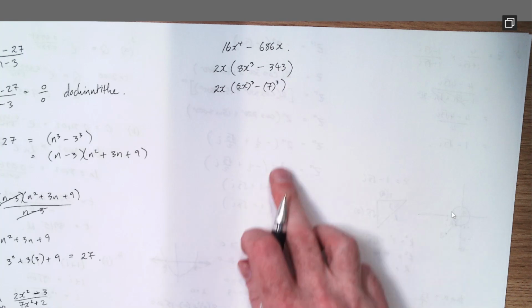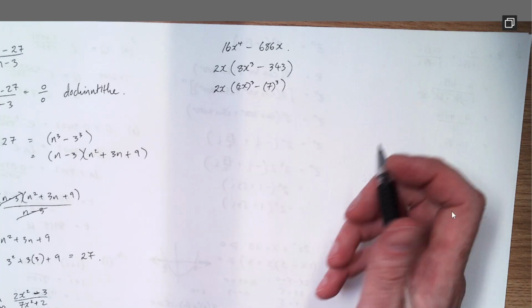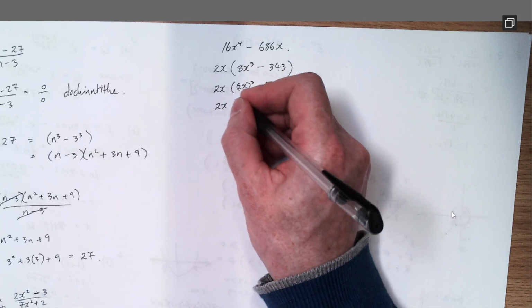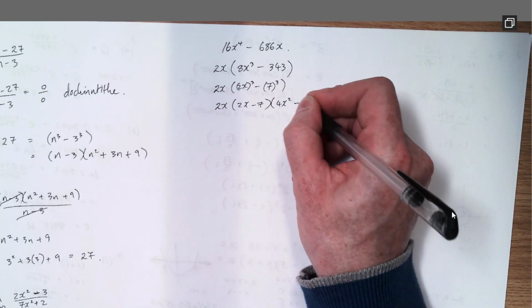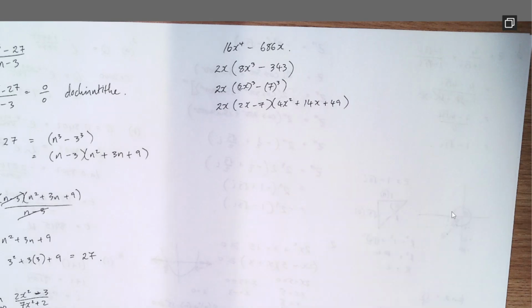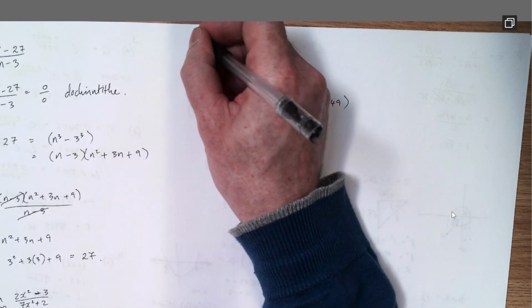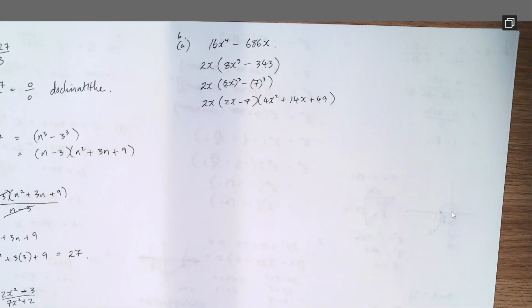Now we use the formula x cubed minus y cubed, which equals (x minus y)(x squared plus xy plus y squared). So we get (2x minus 3)(4x squared plus 6x plus 9). And there you have it, fully factorised. That was part A. Now part B.